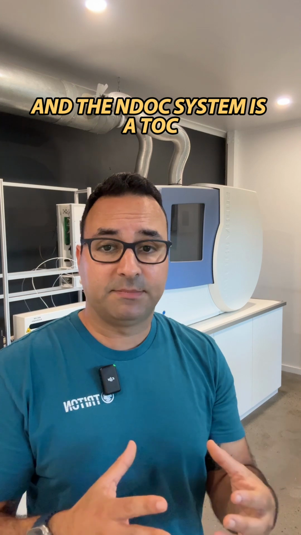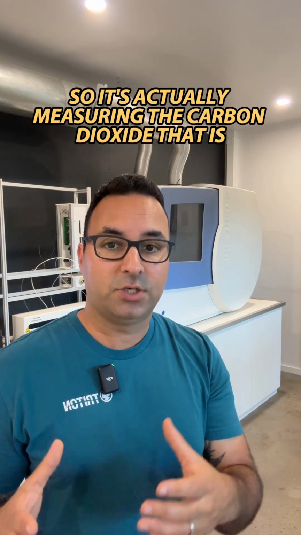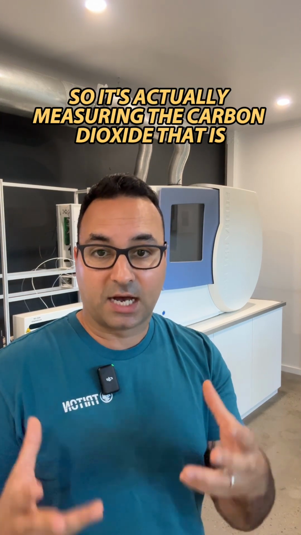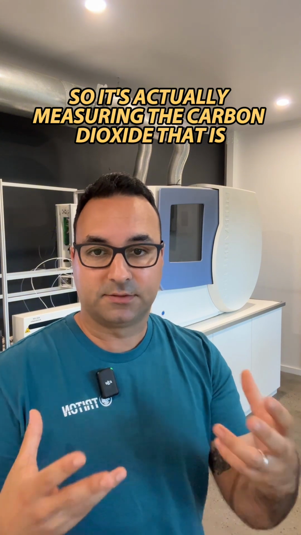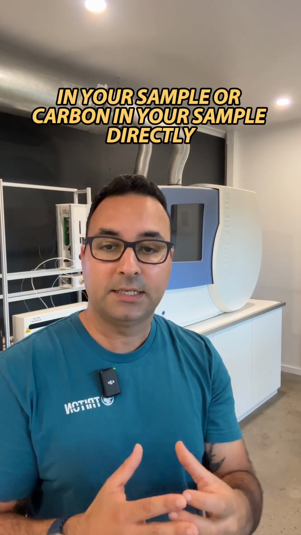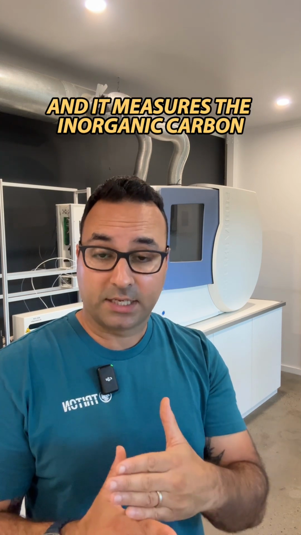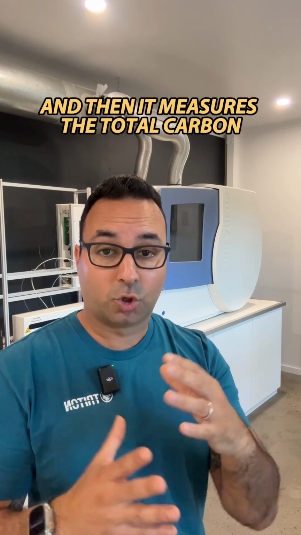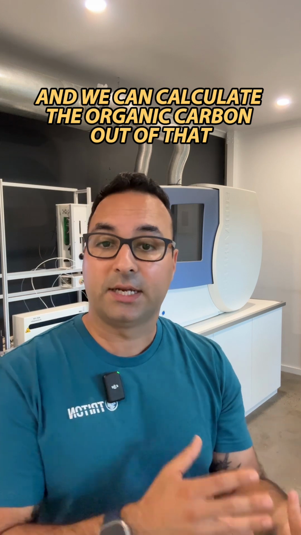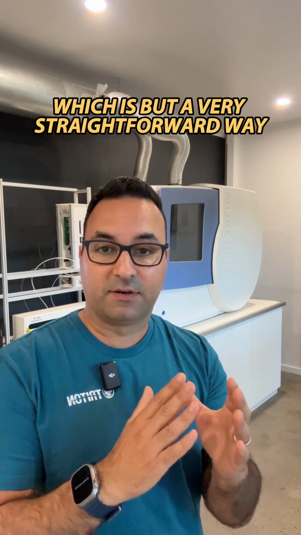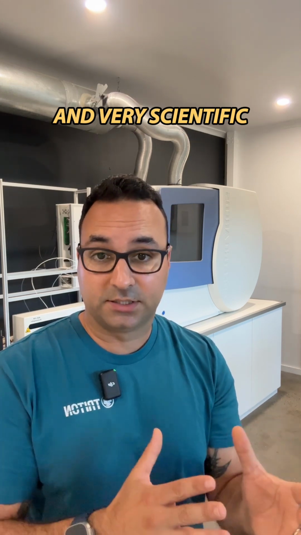The N-DOC system is a TOC system, so it's actually measuring the carbon dioxide in your sample, or the carbon in your sample directly. It measures the inorganic carbon, and then it measures the total carbon, and we can calculate the organic carbon out of that, which is a very straightforward way and very scientific.